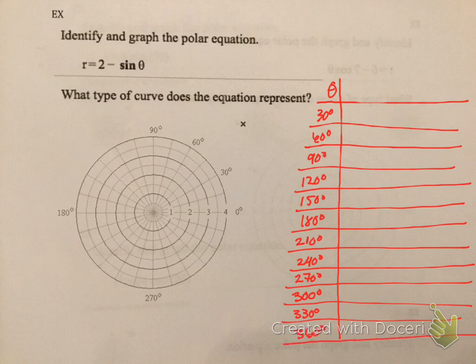Okay, so those are your theta values that I want you to use. And then you're going to use r equals 2 minus sine theta.